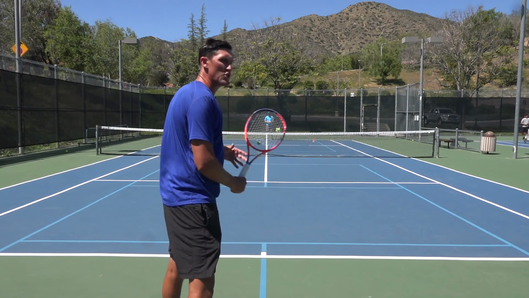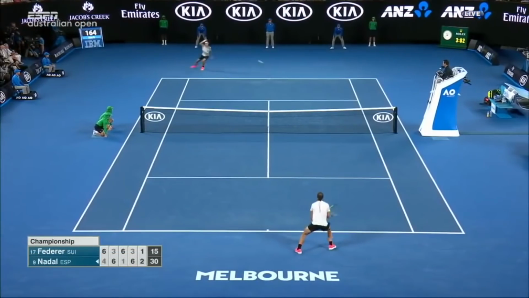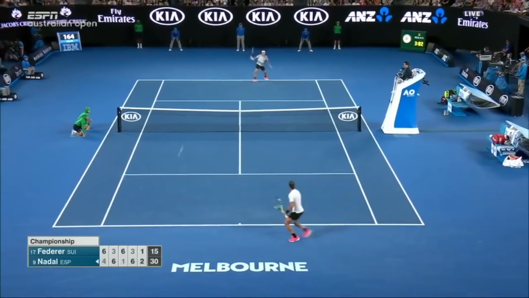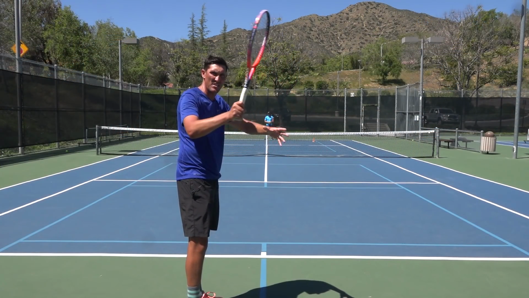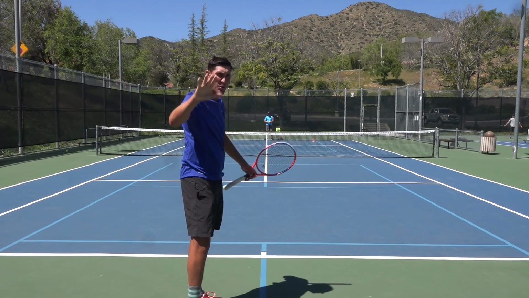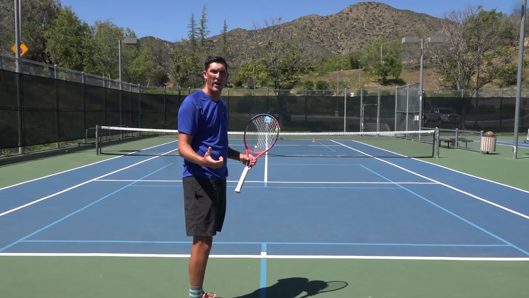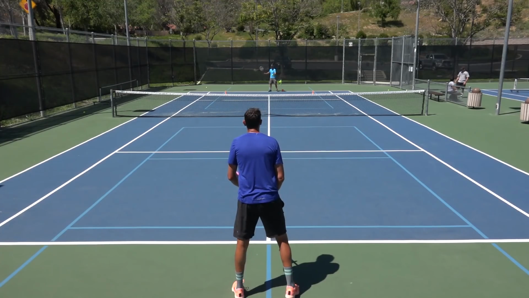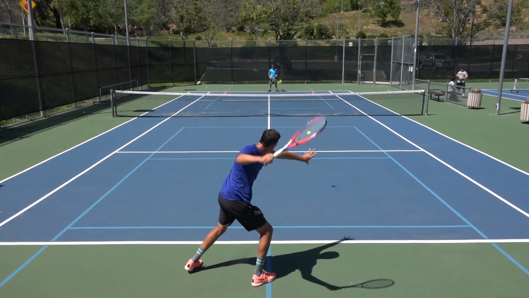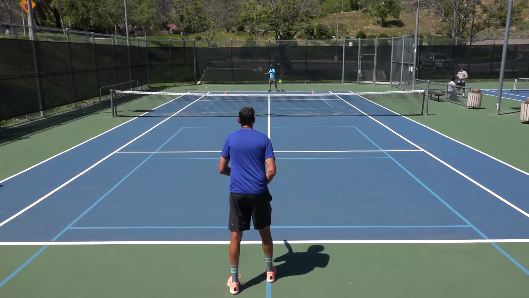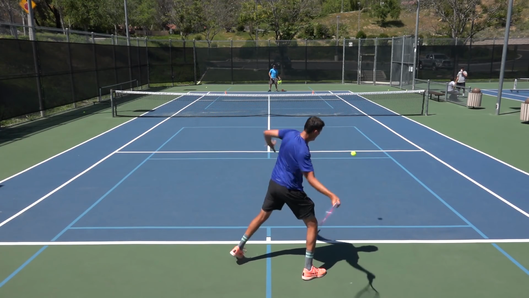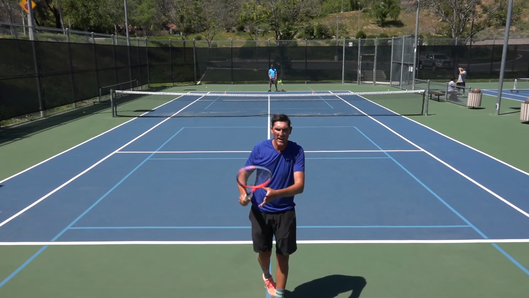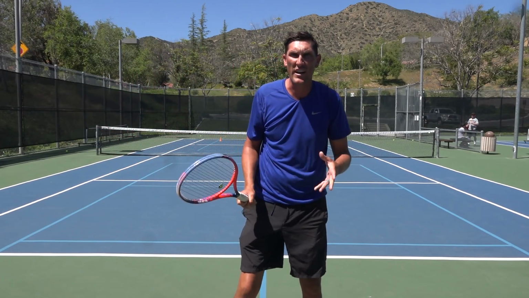So with power, I'm just thinking racket speed. You know, still going to work the ball with some placement, but I'm just thinking if I can maintain decent balance, consistency of stroke, and start to produce more speed in my swing, that should result in a faster ball. So let's have a look. All right, so a little more pace there. Adding speed is always going to add power.